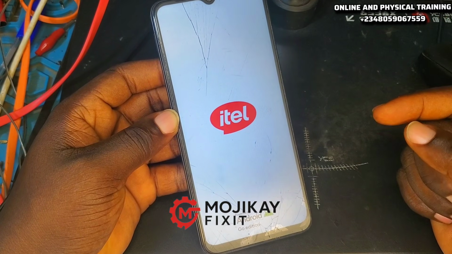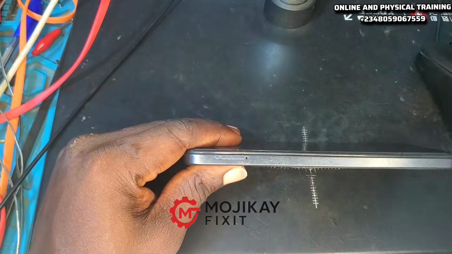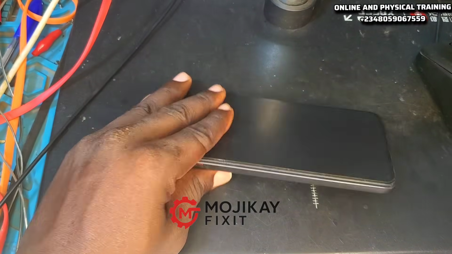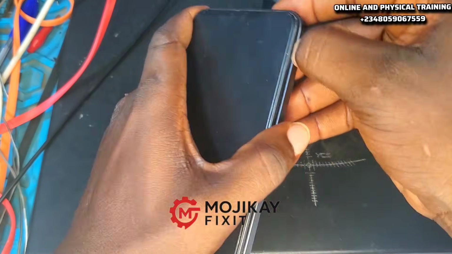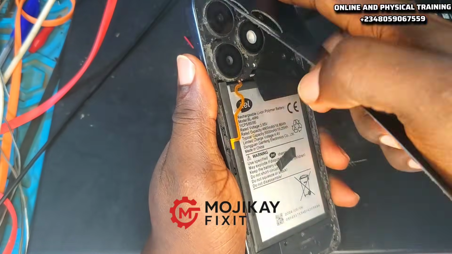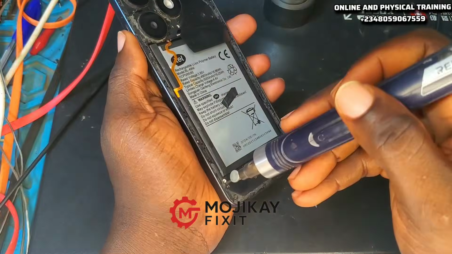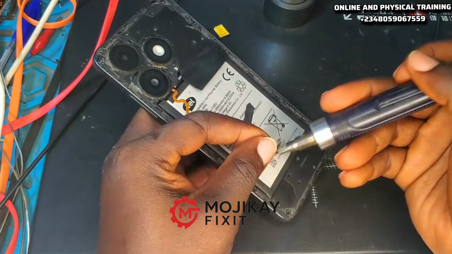See, when I press try again, the phone starts over and does the same thing. Sometimes it works well, sometimes it does this. So I want you to see how I'm going to solve this problem.